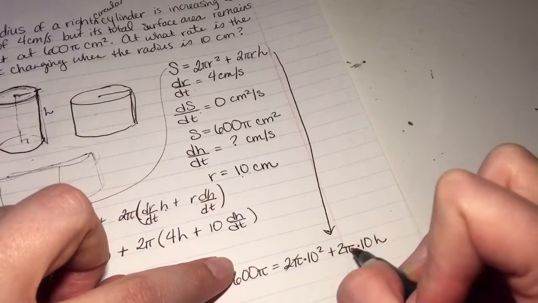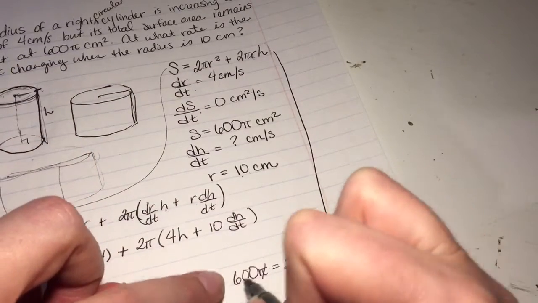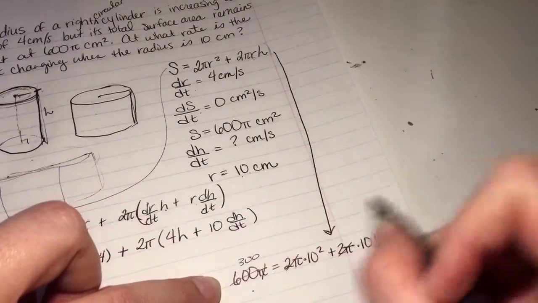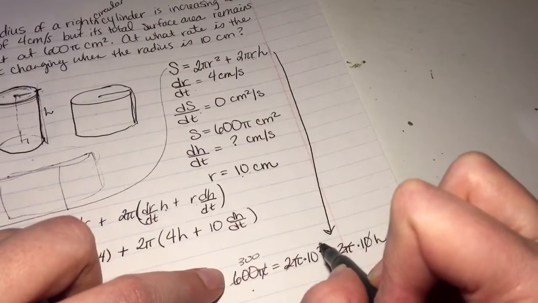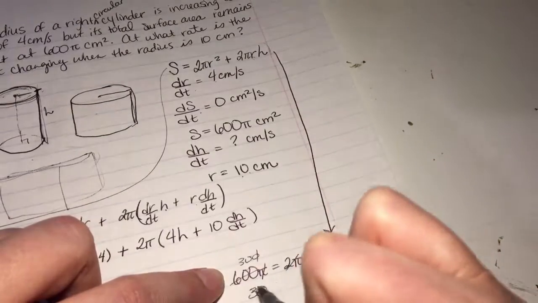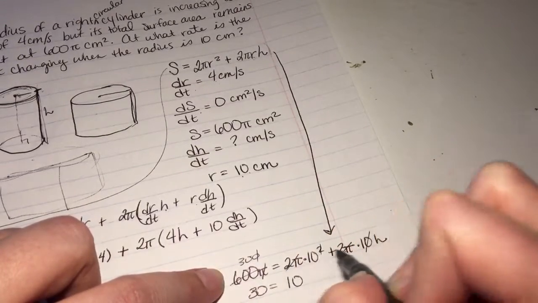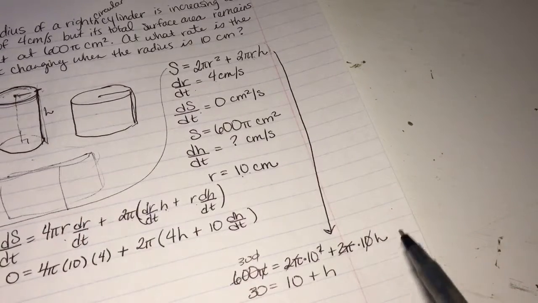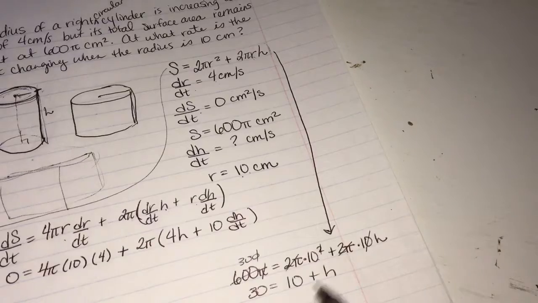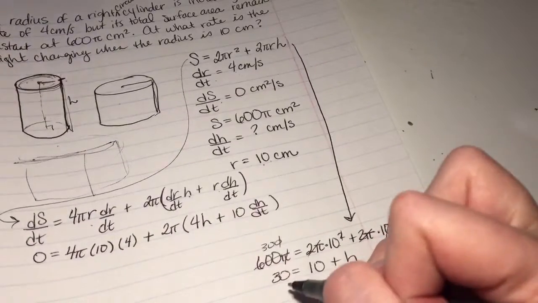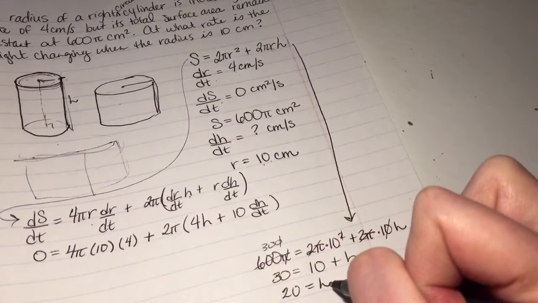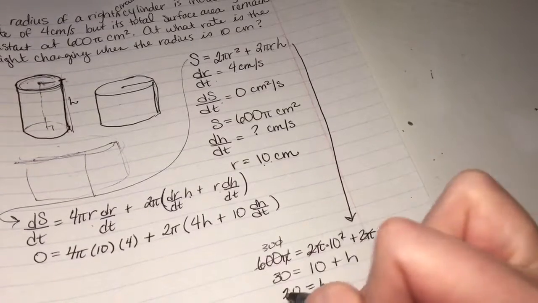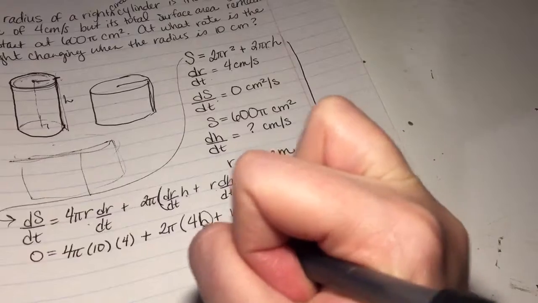Then I'm going to cancel out my 2 pi's and a pi here and the 2, which would be 300. Then I cancel out a 10, so I get 30 equals 10 plus h. That's okay if you don't want to solve it that way. If you want to multiply them out and solve, it will still work out just fine. So I get that 20 is h.